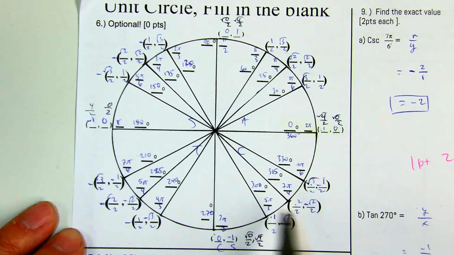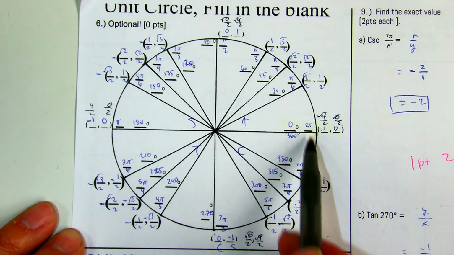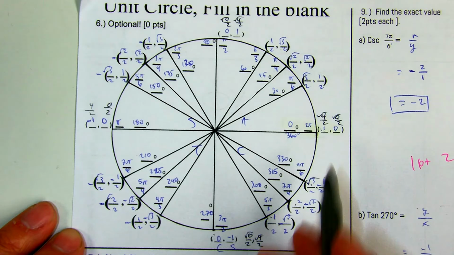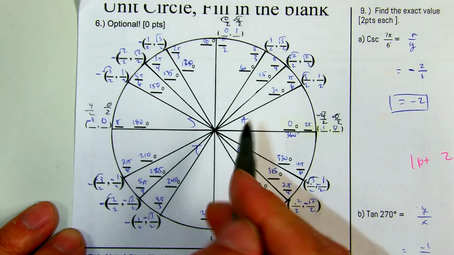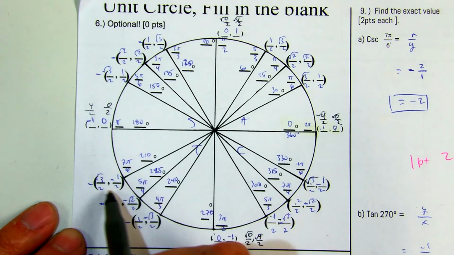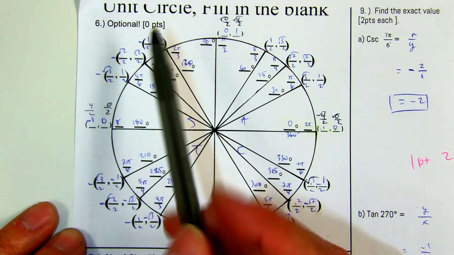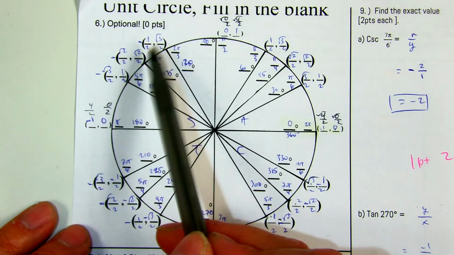Everything in quadrant 4 is positive, negative. Those are negatives. In quadrant 3, everything is negative, negative. And everything in quadrant 2 is negative, positive.